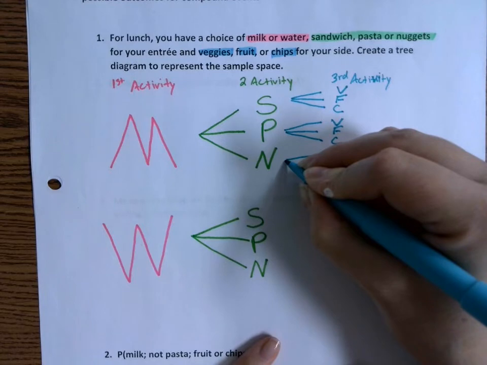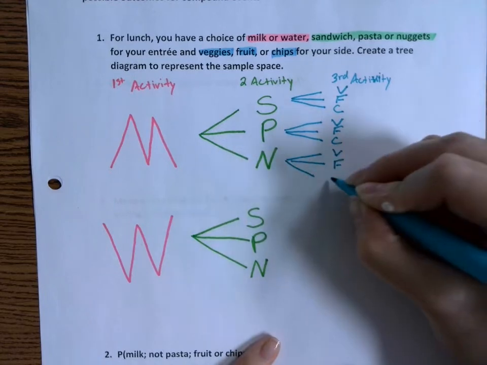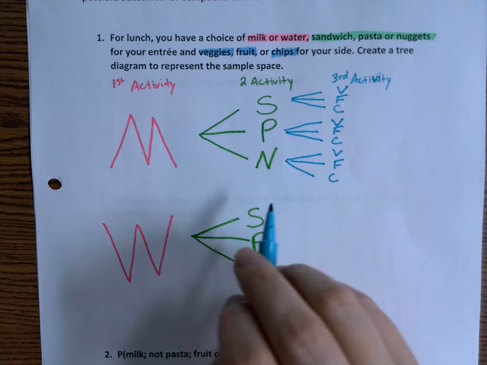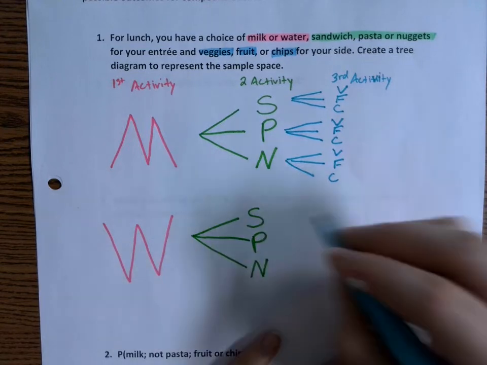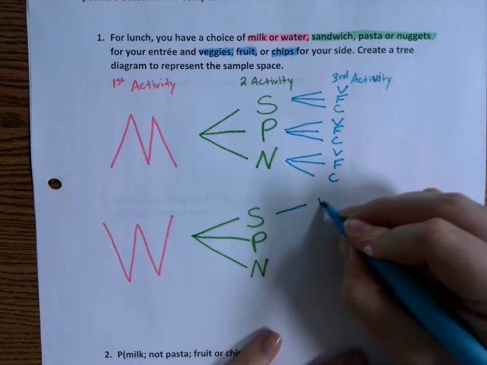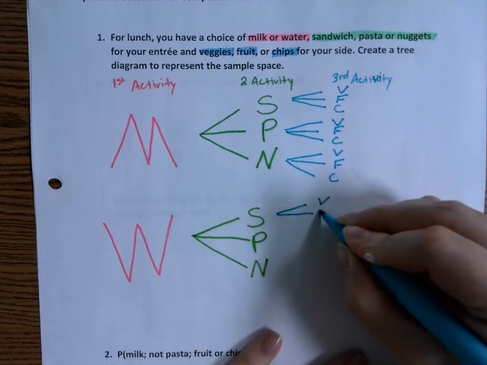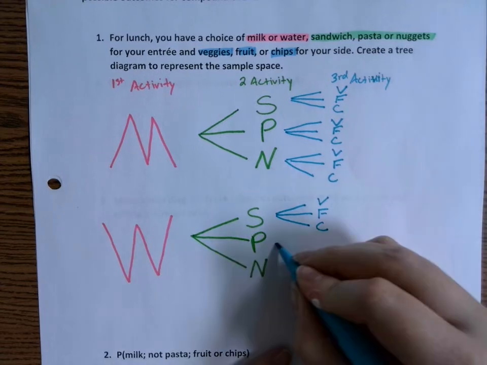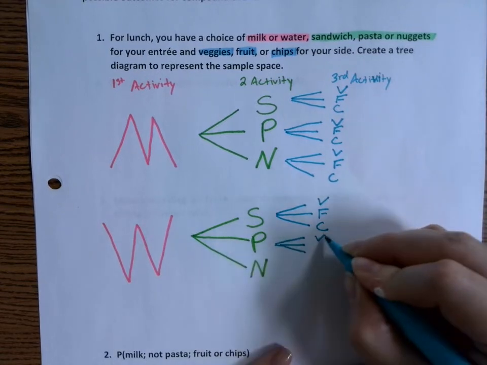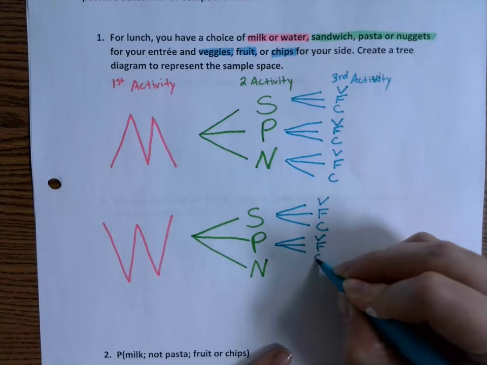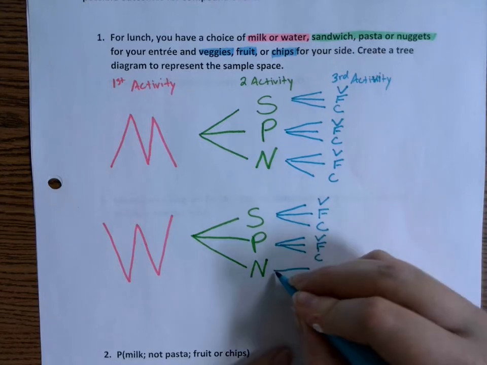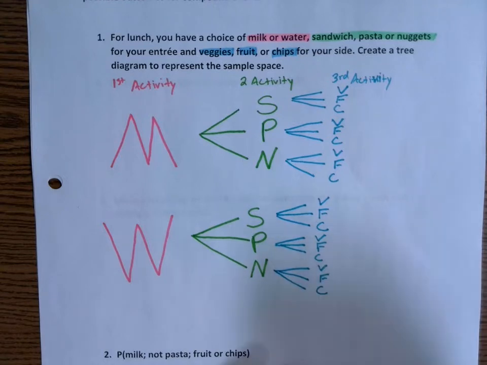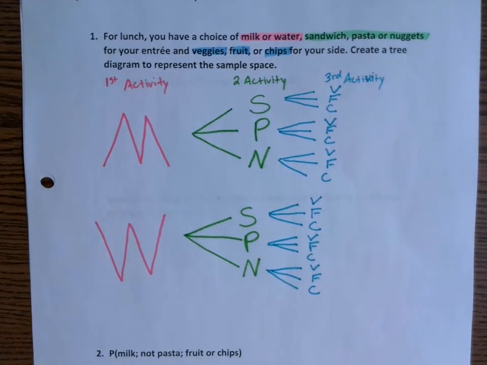And then of course we have to come down here and do the same exact thing for our water choice. Water, sandwich, and veggies. Water, sandwich, and fruit. Water, sandwich, and chips. Then we do the same thing for pasta. We could do veggies, fruit, or chips. And then lastly, we do it for the nuggets. Veggie, fruits, chips. So this is a tree diagram.